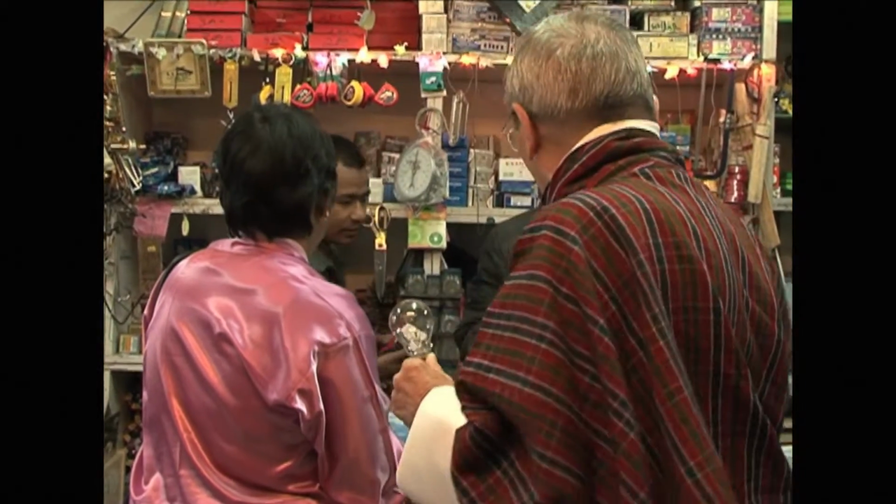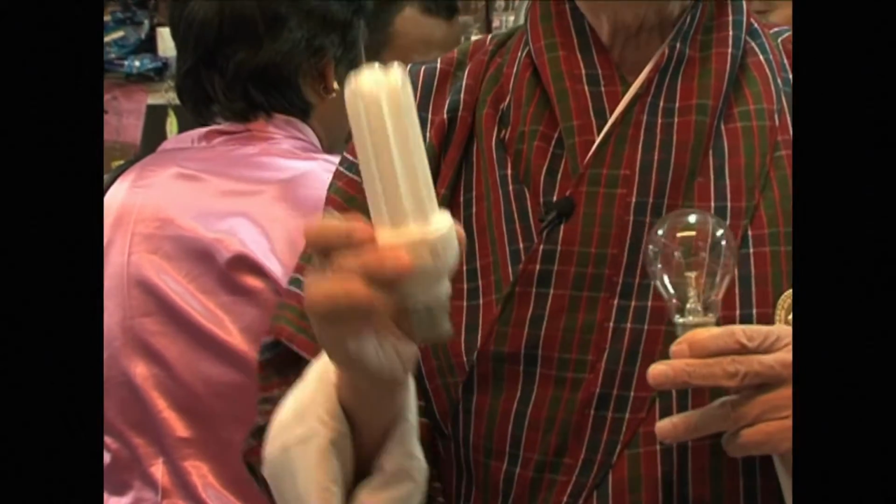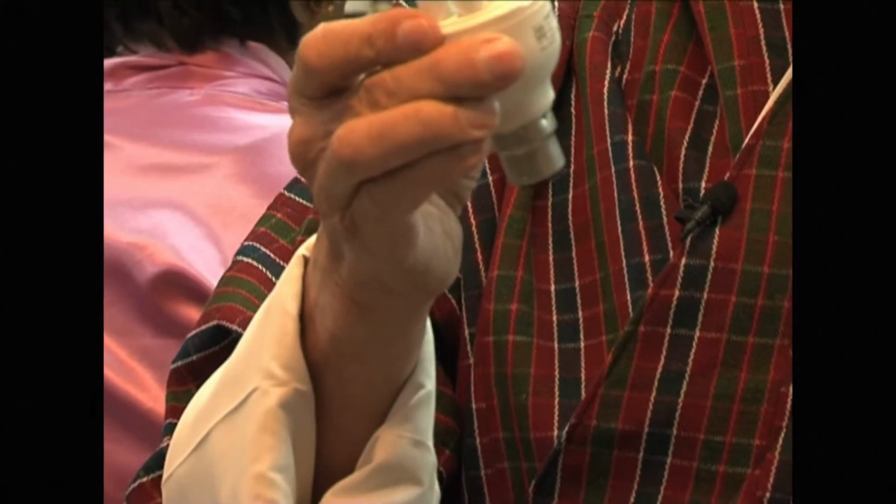Now, we've got a more developed, a more clever bulb, which is the bulb that looks like this. This is a highly efficient bulb because instead of 85% of the energy turning to heat, in this bulb, 85% of the energy is turned into light.